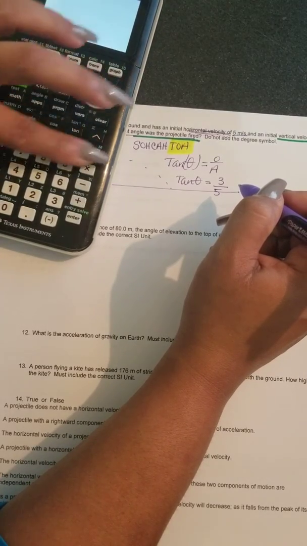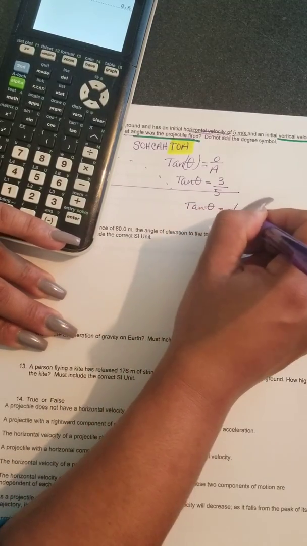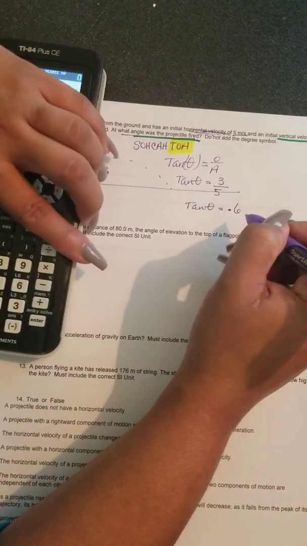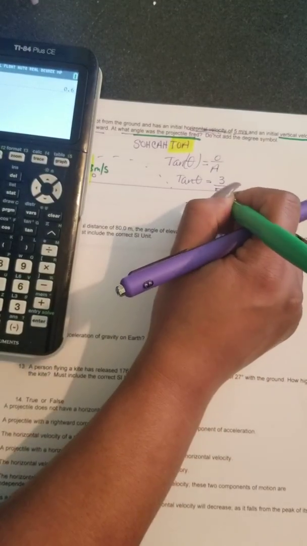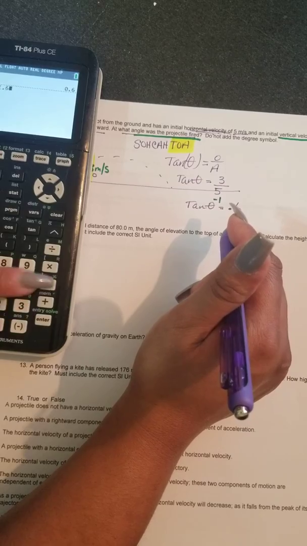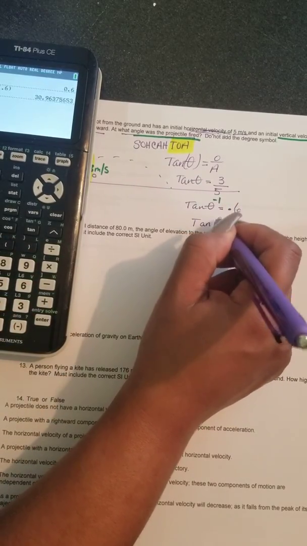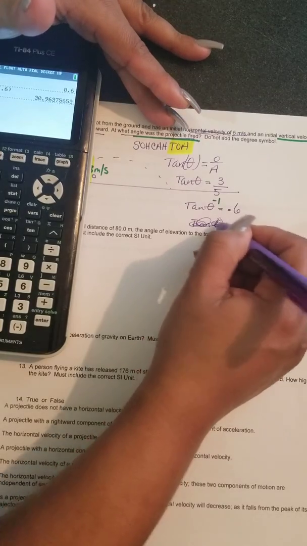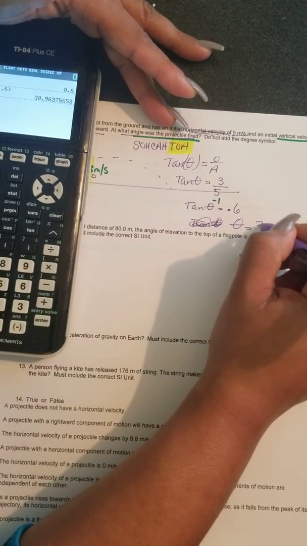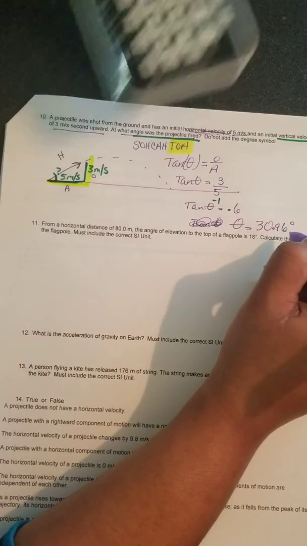Here, 3 divided by 5 equals 0.6. Not my answer. I have to do the opposite of this, which is the inverse. So second key tan of 0.6 equals, the theta equals 30.96 degrees.